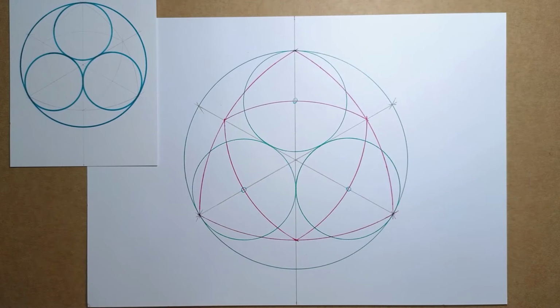Like this. And you could also trace the final motif over a tracing paper to have it different from this layer of construction lines, or obviously if you draw on the tracing paper with pencil, you can use that to transfer on a different piece of paper.